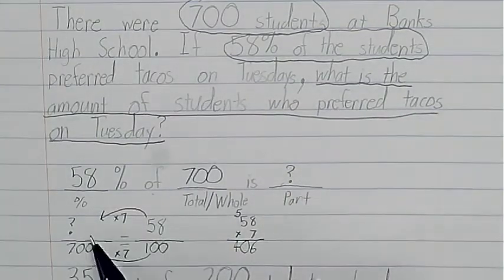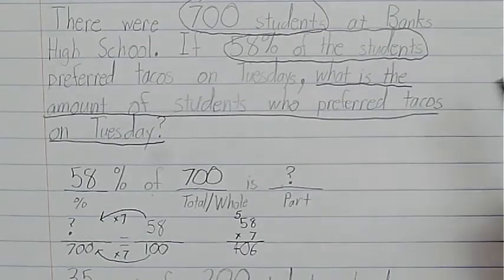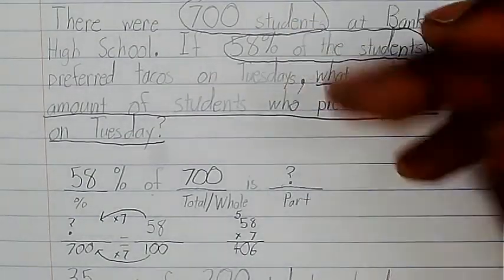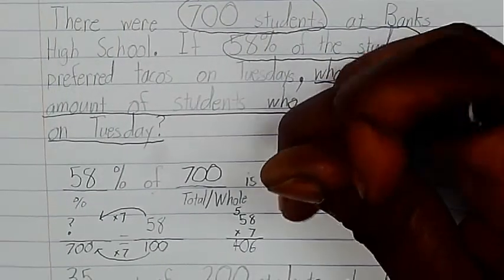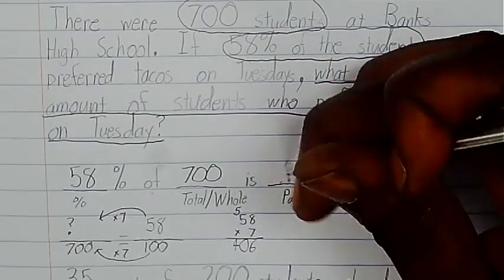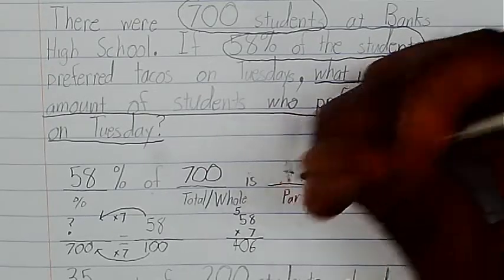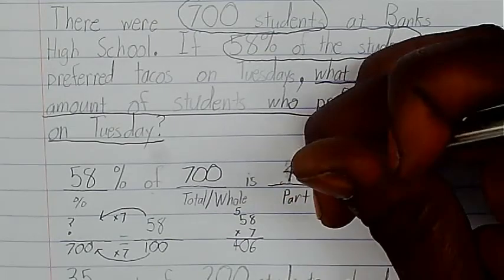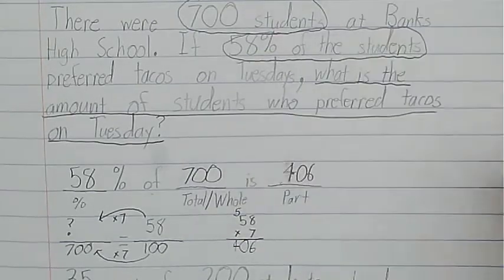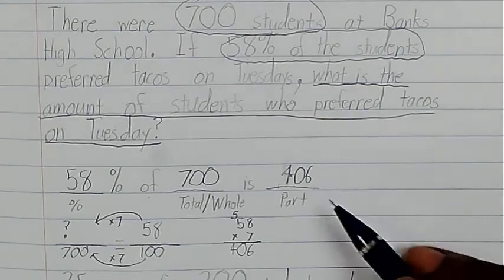So the total amount of students that preferred tacos on Tuesday is 406. I'm sorry. So here, instead of the question mark, we can replace that with 406. All right, so that's when we're looking for the part.